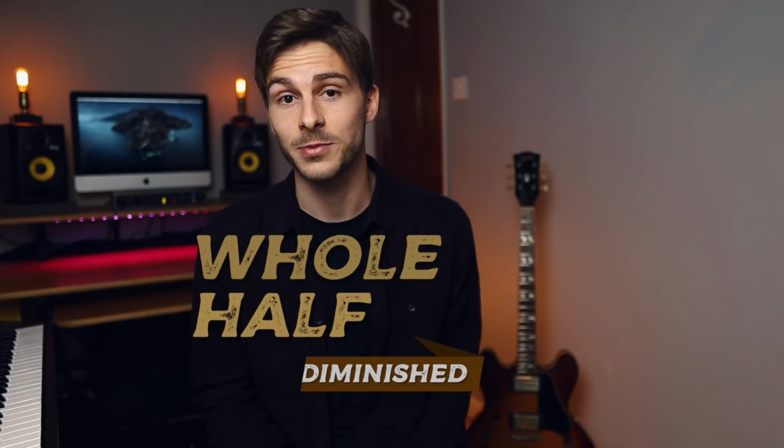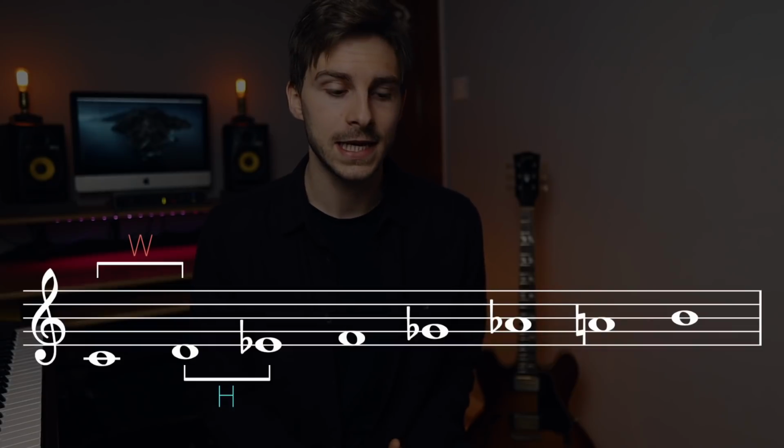The Symmetrical Diminished is an 8-note scale, and the name which is more commonly used for it is the Whole Half Diminished. We like this name because it describes the intervallic structure or formula of the scale. The word whole meaning whole step or tone, and the word half meaning half step or semitone. So if we start on the note C and construct the scale using the pattern of a recurring whole step and then half step, we get C, D, E flat, F, G flat, A flat, A, and B. That's our 8-note scale, or C whole half diminished.